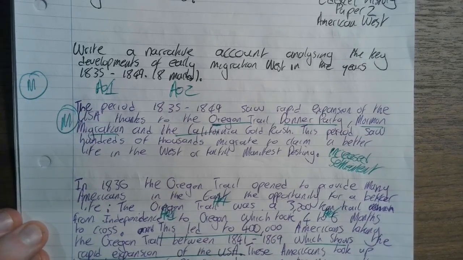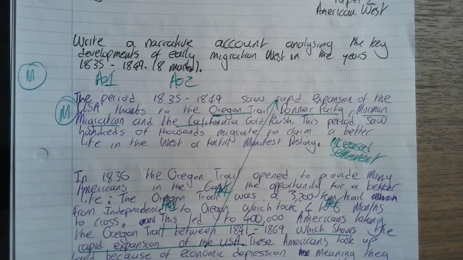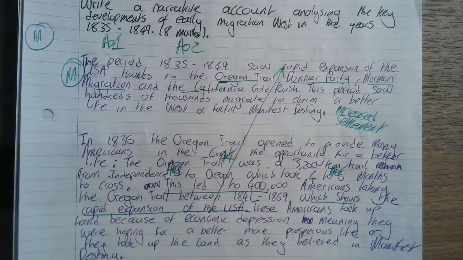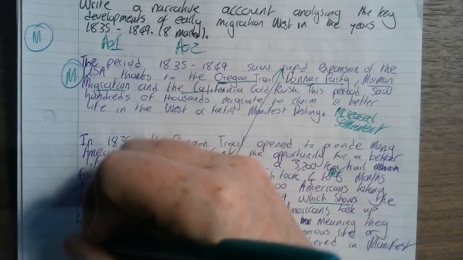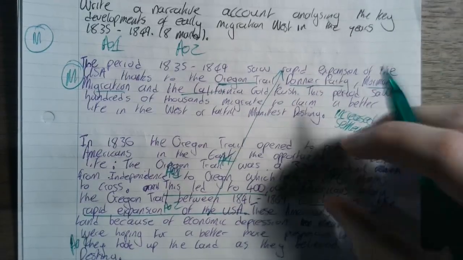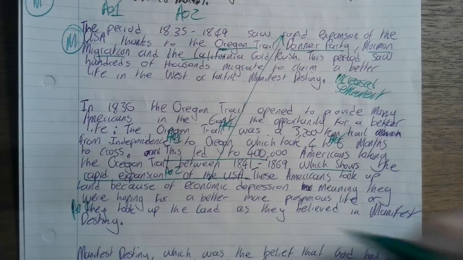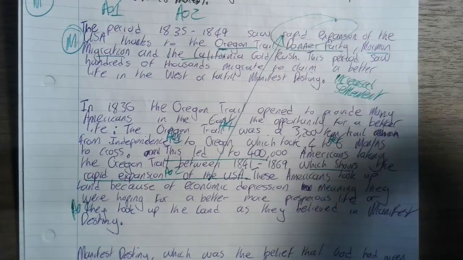So again, I've actually used the language from my summary there. It's about increased settlement, but the main theme here is the rapid expansion. These Americans took up the land because of an economic depression, meaning that they were hoping for a better life, or for a more prosperous one, or they took up the land as they believed in manifest destiny. So again here, I've got a little bit of AO2 here. I've got my motif here for AO2. So all I've done is I've just given 2 facts about the Oregon Trail, and I've gone to refer it back to my theme, back to my motif about increased settlement and rapid expansion.